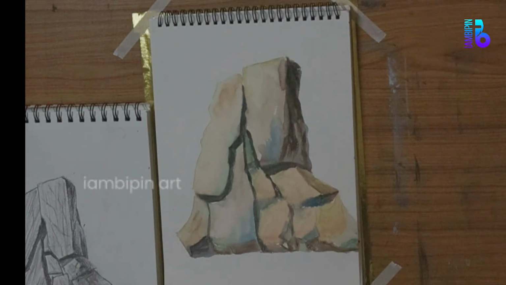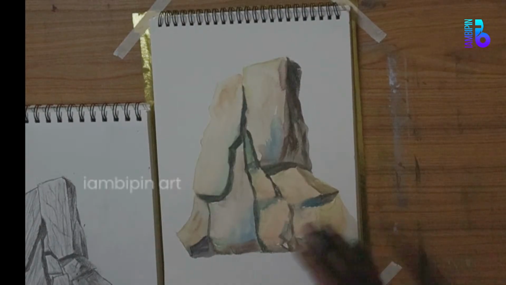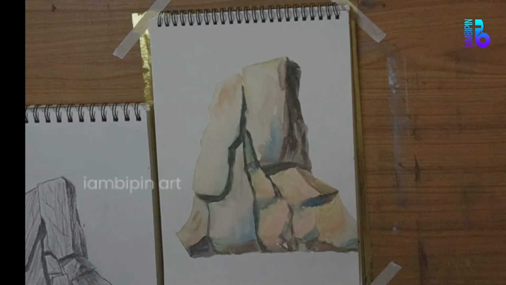My aim was to create distinct stones. Each stone should have its own character. It shouldn't look the same. Every rock having the same texture, every rock having almost the same volume, no, it shouldn't be the case.